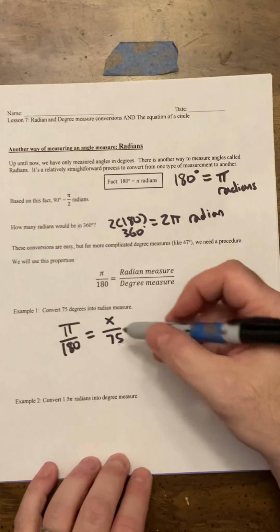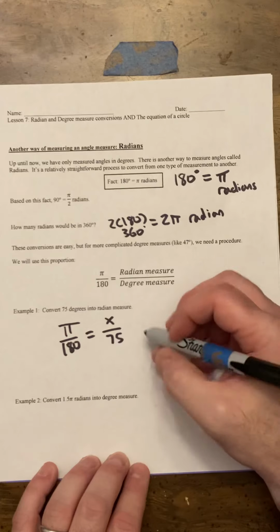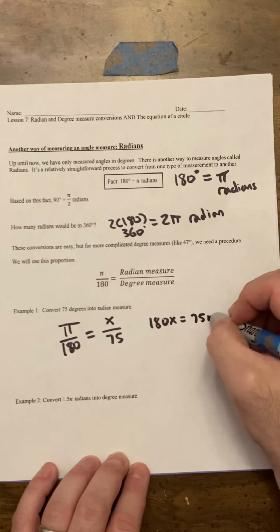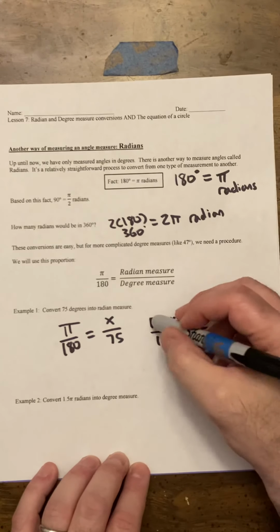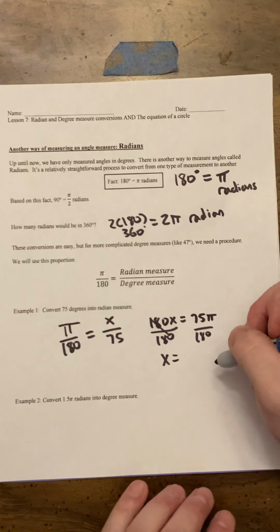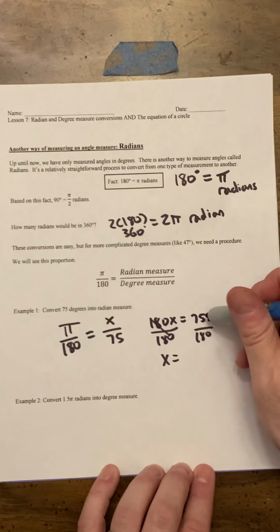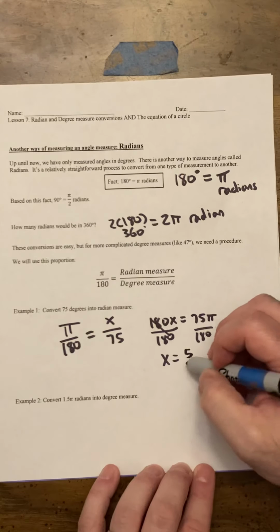Now you can cross multiply and solve. What you're going to get is 180x equals 75 pi. Divide both sides by 180, so x equals 75 pi over 180. That can be reduced because I think 15 goes into both those numbers. 15 goes into 75 5 times.